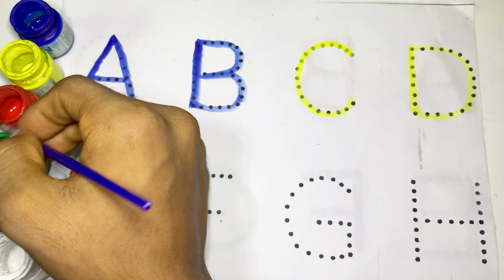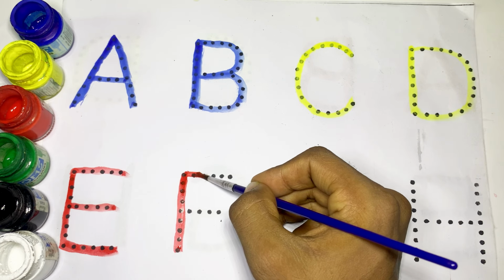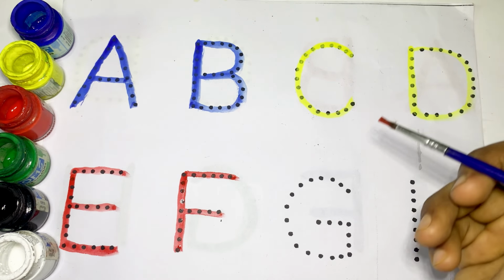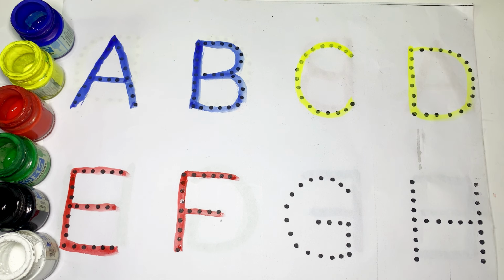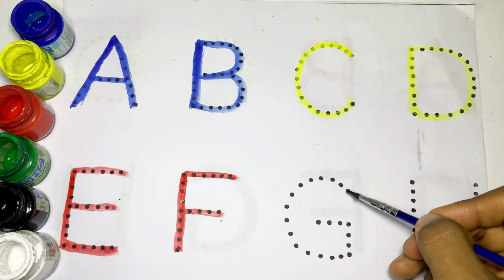Kids, again use red color and draw F. F for fish, F for fan. The alphabets of F. Kids, now I draw G. G for goat, G for grapes, and use black color.